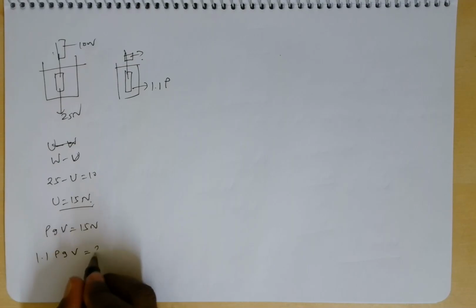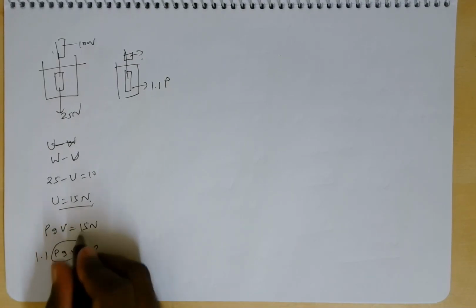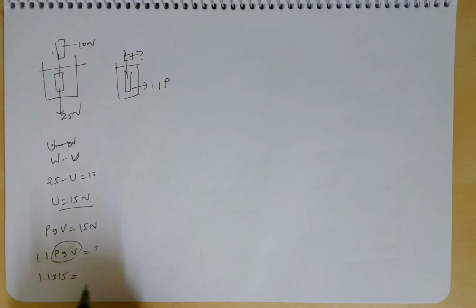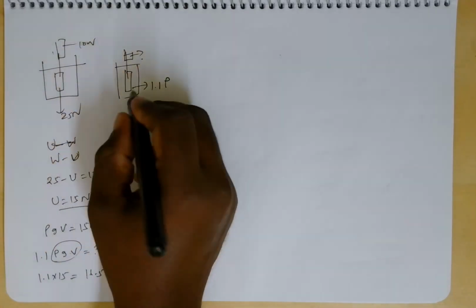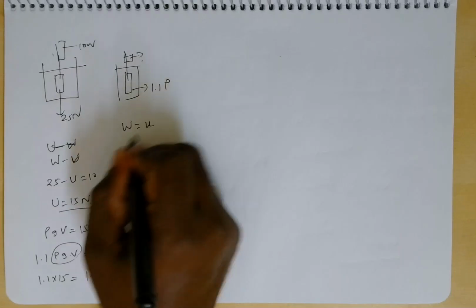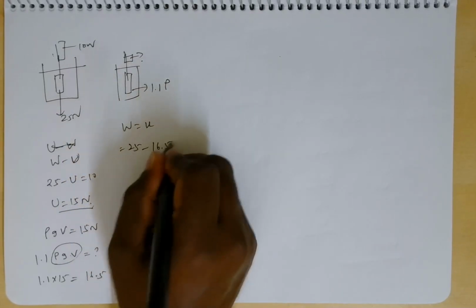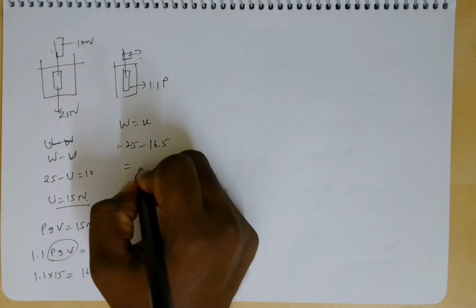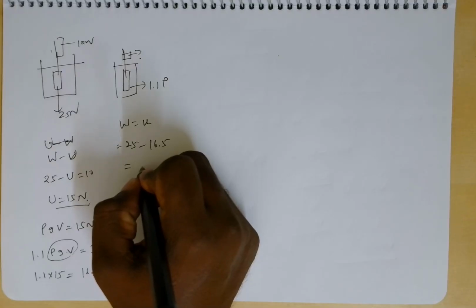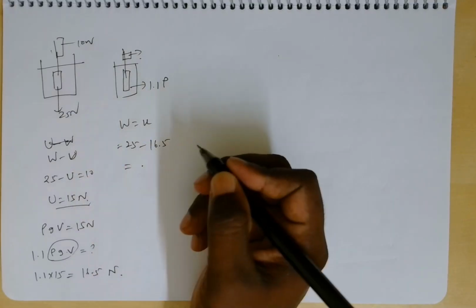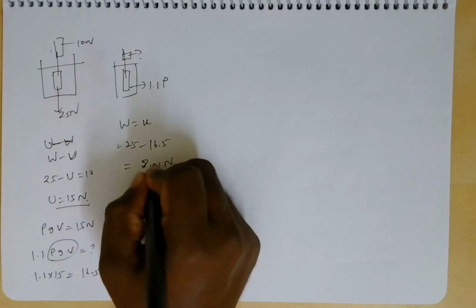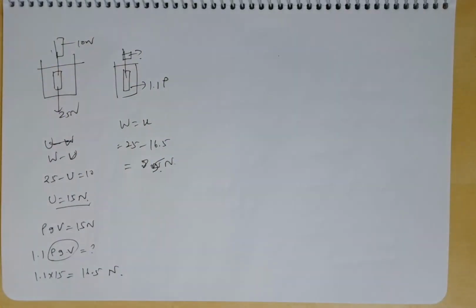So instead of rho g V, we can put 15: 1.1 times 15, which is 15 plus 1.5, 16.5. So the second reading will again be weight minus upthrust. So 25 minus 16.5, which is 8.5. That's all. Your math was very good. You only should have worked with the resultant force.